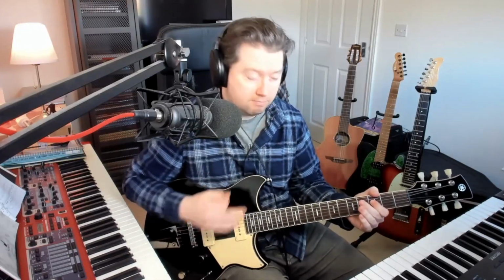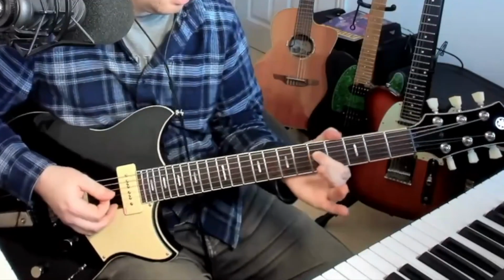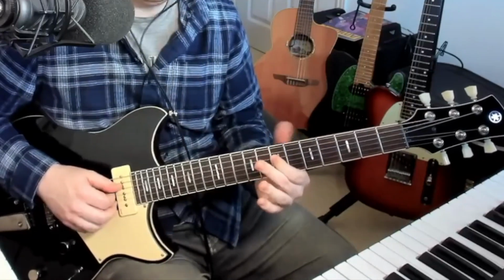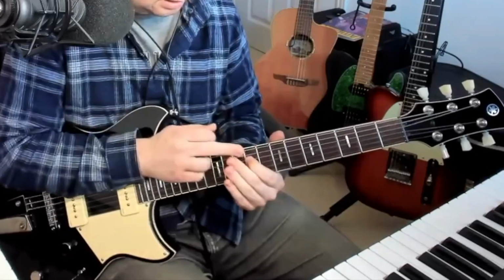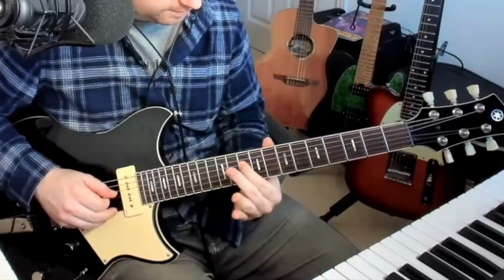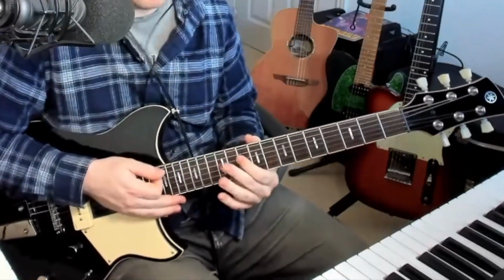Now we're looking for G. That's regular, so that's up 2 frets. G looking for A, that's up 2 frets. A looking for B, also 2 frets. And then between B and C, here's the other exception. So now we're on C on the 10th fret, looking for D.